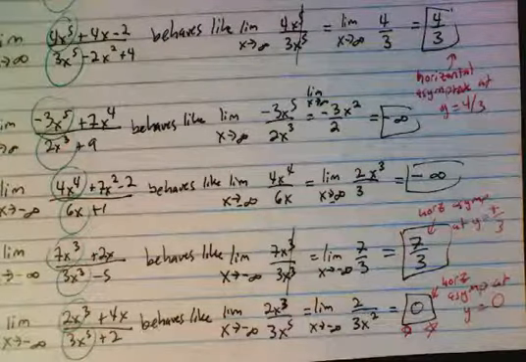Okay, there's one final problem type that I want to show you, and then we're done. These are tricky problems.